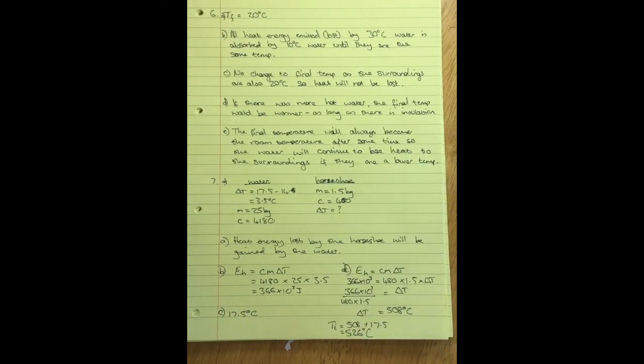So the final temperature of the horseshoe is 17.5 because the final temperature of the water is 17.5. If it's a final temperature, it means they've stopped exchanging heat energy, which means they must be the same temperature. Calculate the temperature of the horseshoe when it was removed from the furnace. So there's the starting temperature of the horseshoe when it was popped into the water. Part E, explain why in practice such a situation would give rise to a smaller increase in temperature of the water in the barrel. I'm just going to squeeze this in here.